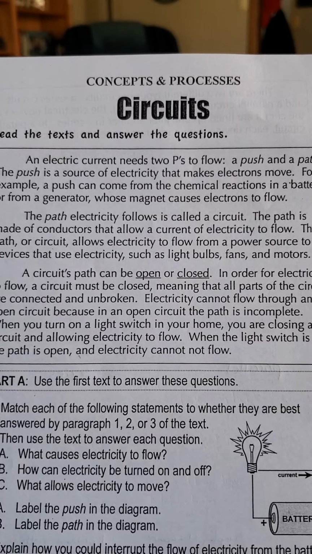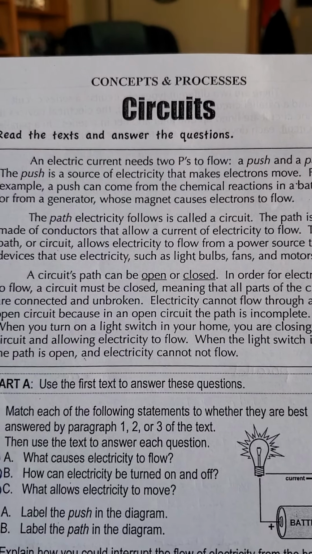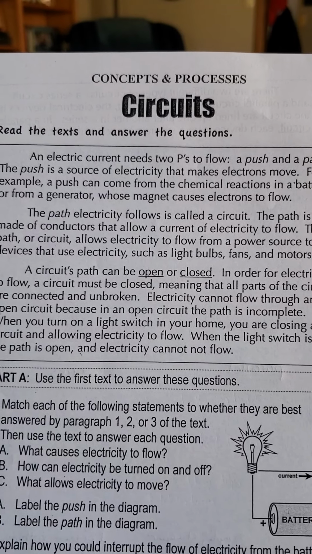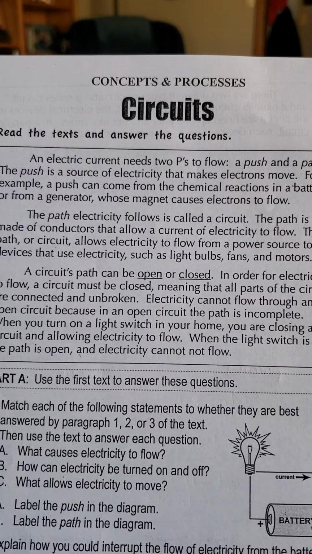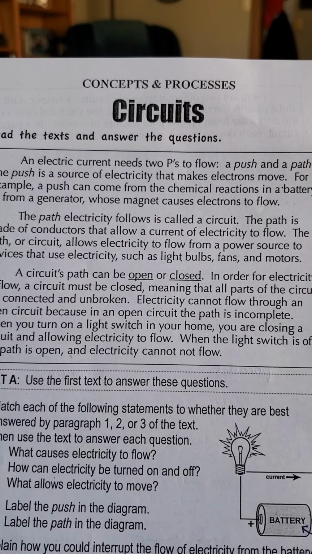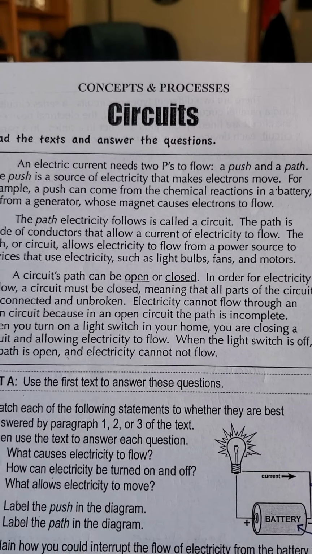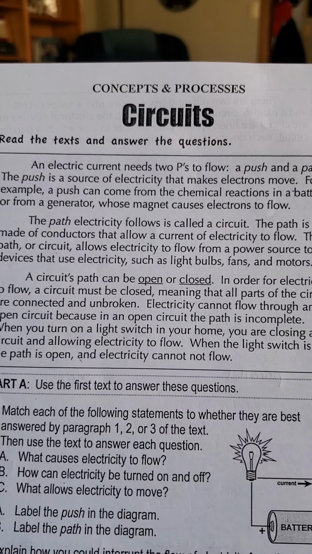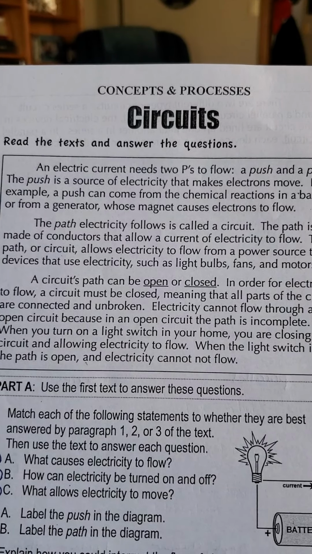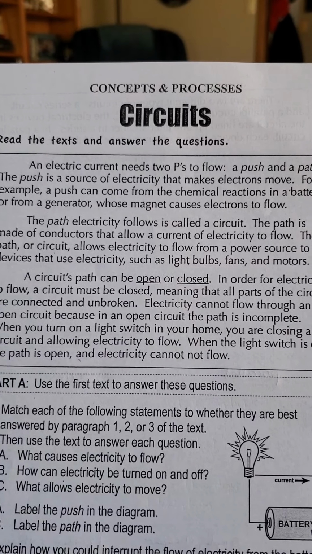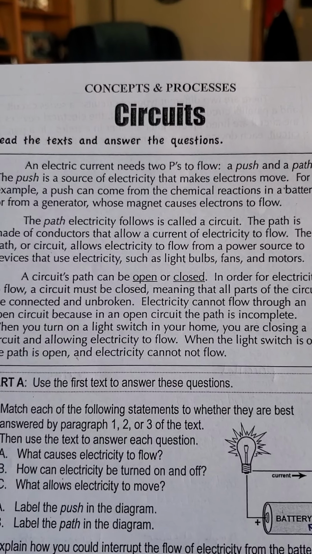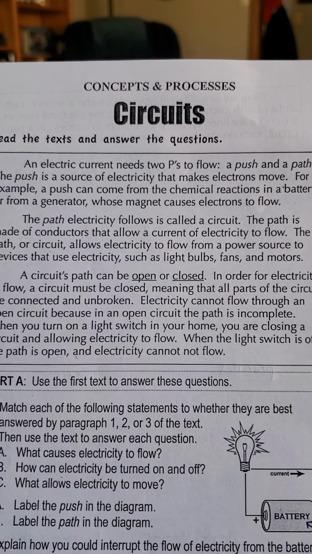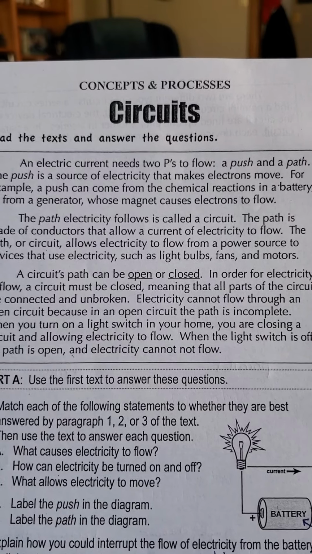Second paragraph. The path electricity follows is called a circuit. The path is made of conductors that allow a current of electricity to flow. The path or circuit allows electricity to flow from a power source to devices that use electricity such as light bulbs, fans, and motors. A circuit's path can be open or closed. In order for electricity to flow, a circuit must be closed, meaning all parts of the circuit are connected and unbroken. Electricity cannot flow through an open circuit because in an open circuit, the path is incomplete.